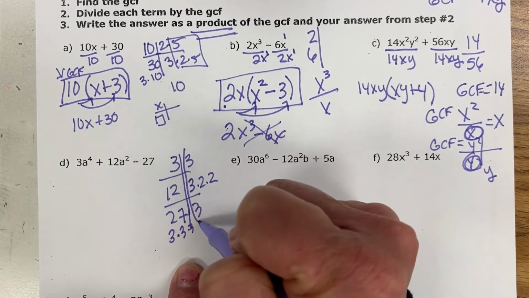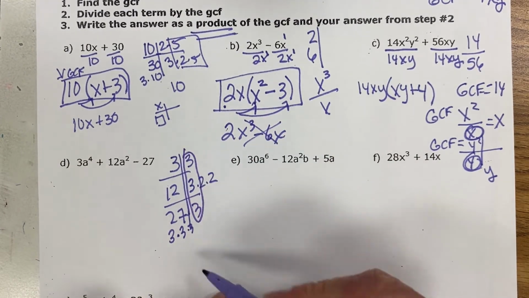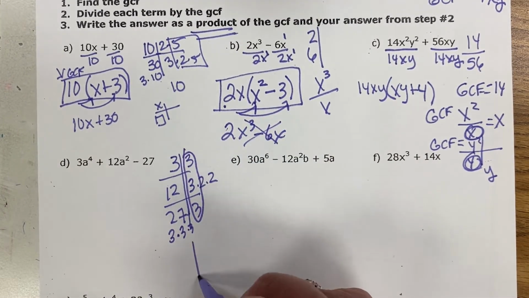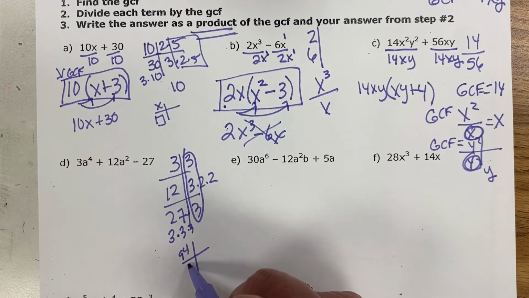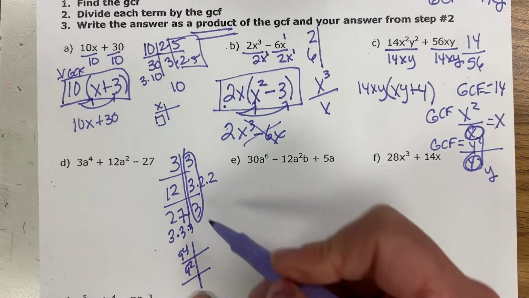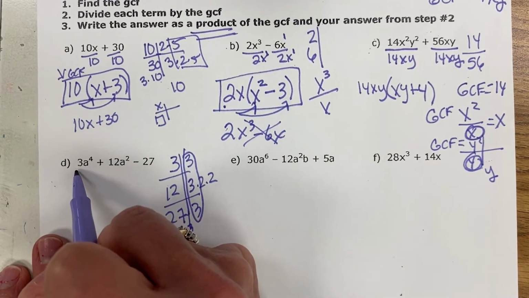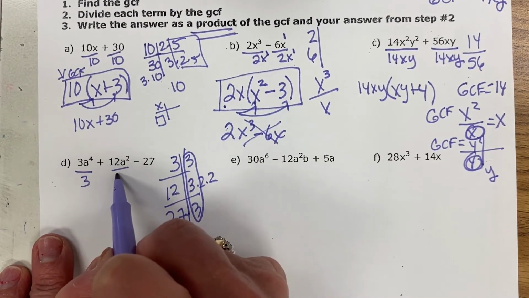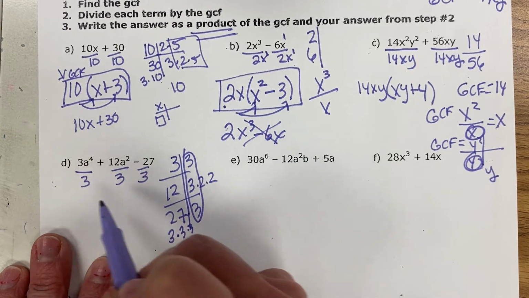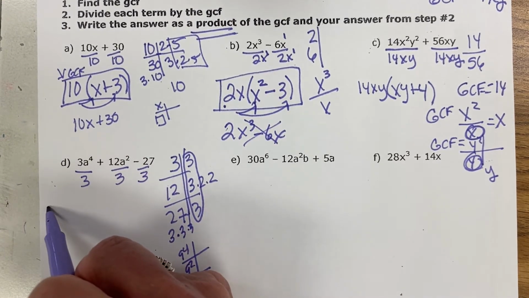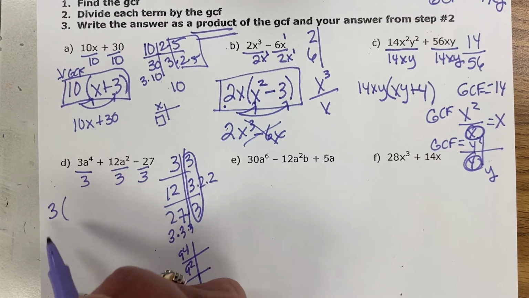So hopefully you're able to see that. And then you're looking to see there's a to the 4th, a squared, and then down here I don't have an a, so that is why the greatest common factor, I will not have a variable. So I'm going to divide all of these by 3, because my GCF is 3. I write my GCF on the outside.